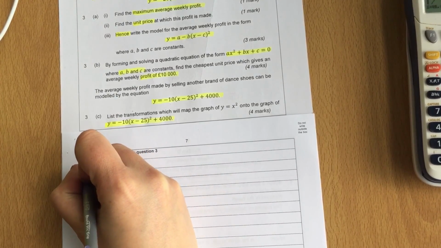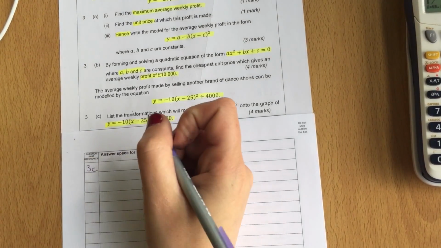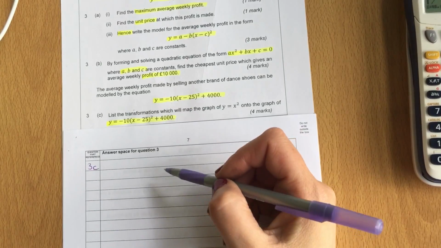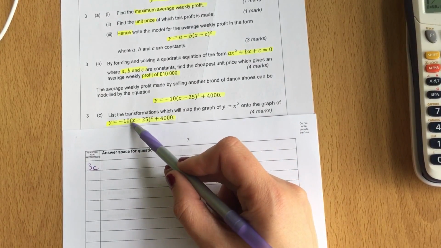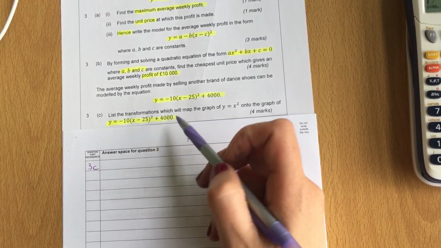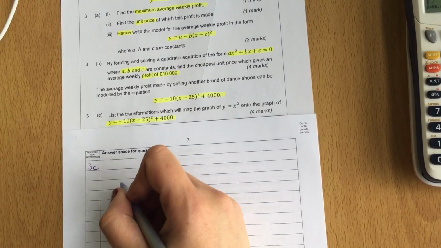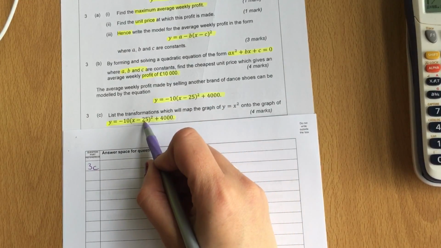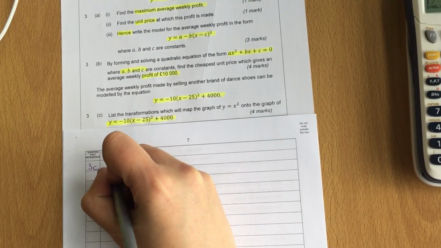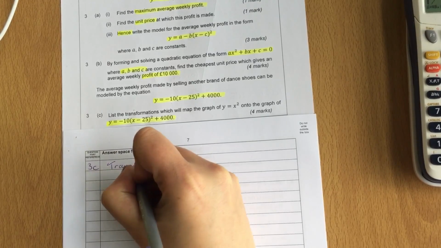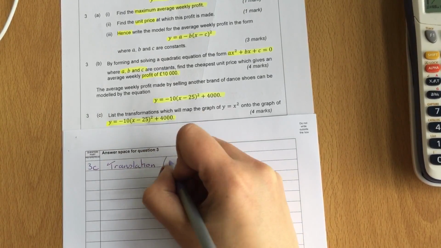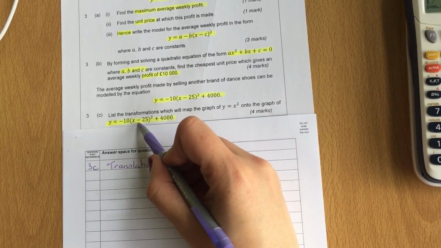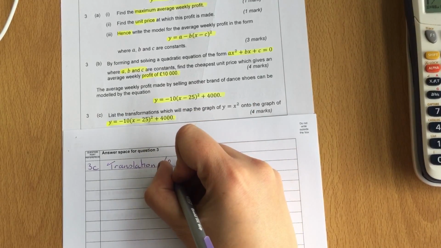So we've got 3c. If we deal with the x's first, we've got no stretch because there's nothing times by the x, but we do have this minus 25. So minus 25 is going to be a translation, and if we write that in vector form, because it's in with the x, we change the sign.